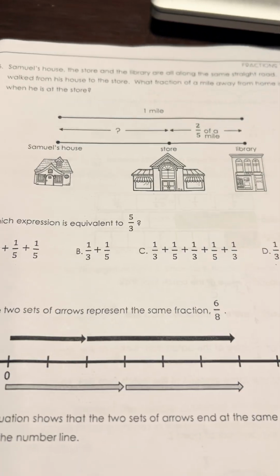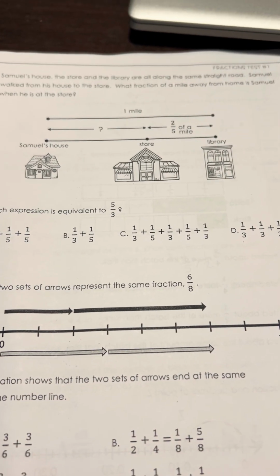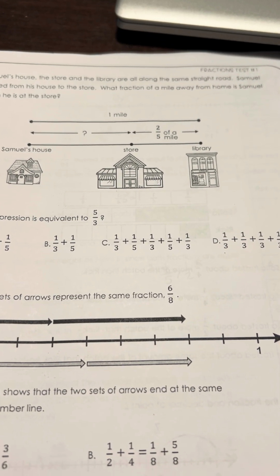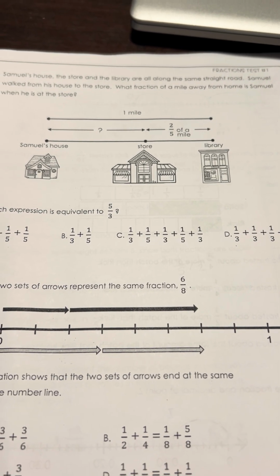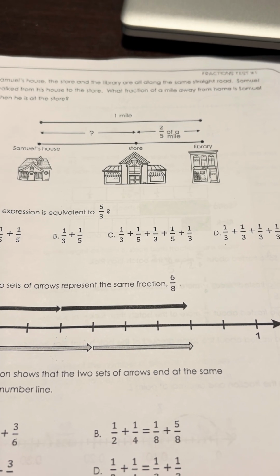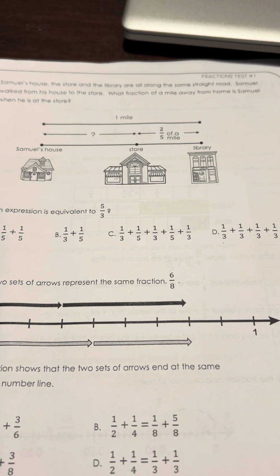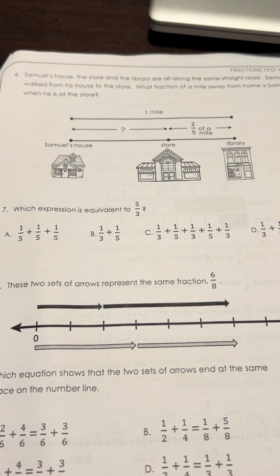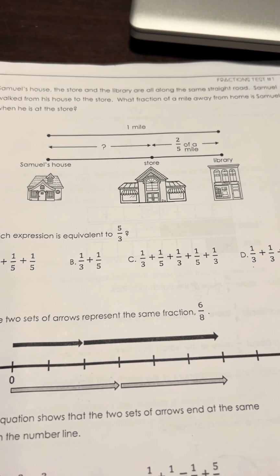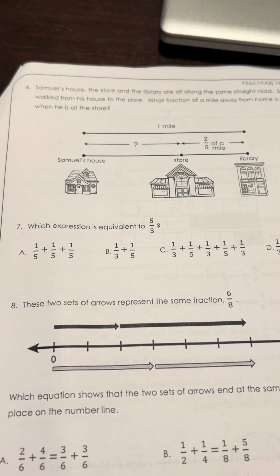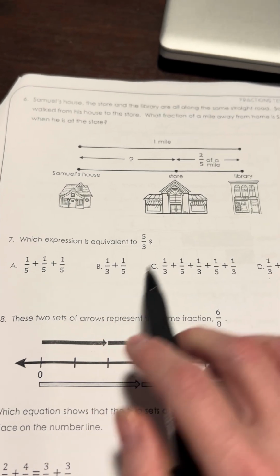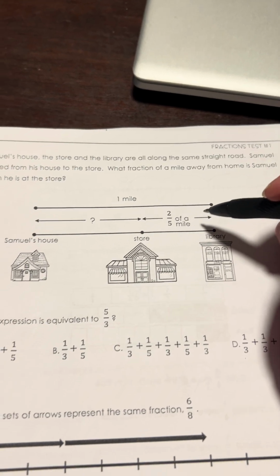Next page, number 6. It says Samuel's house, the store, and the library are all along the same straight road. Samuel walked from his house to the store. What fraction of a mile away from home is Samuel when he is at the store? Okay. So this is number 7. So that's not part of this. Okay, I was just making sure.